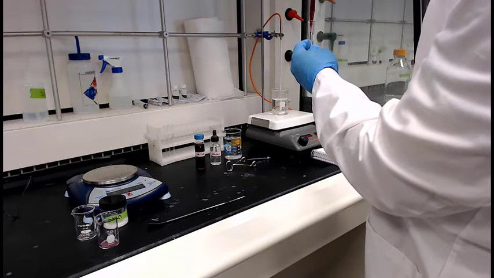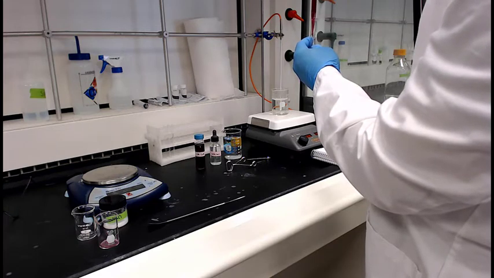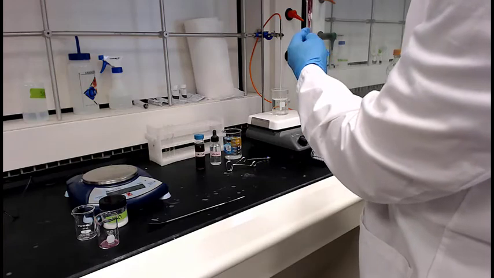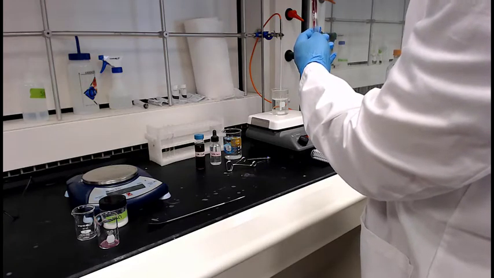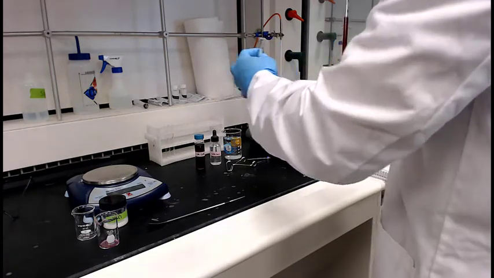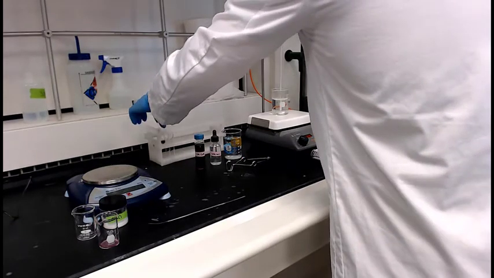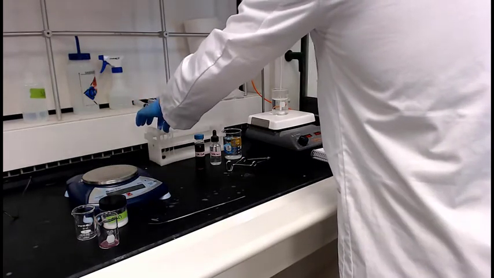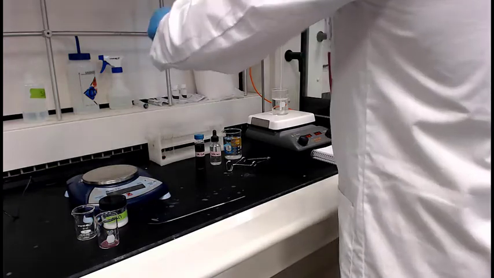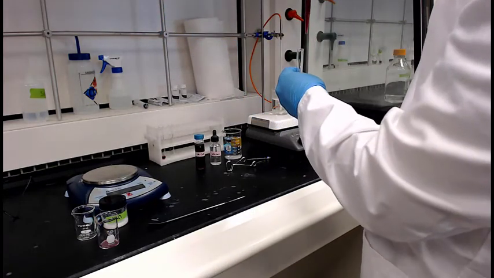It's not much, just a little 1/2 mil in there. Here's tube 2. This is going to be our color reference. This is going to have the 2 mils in it.